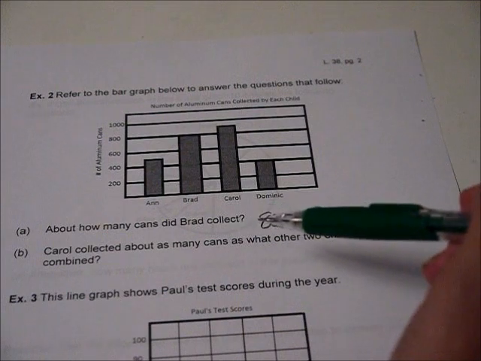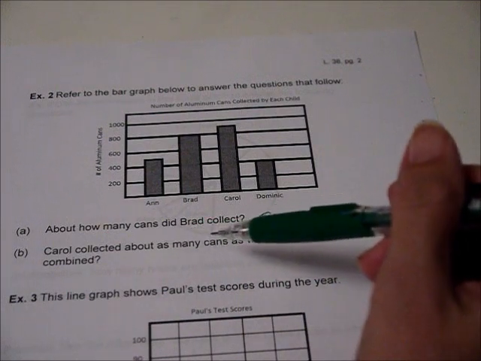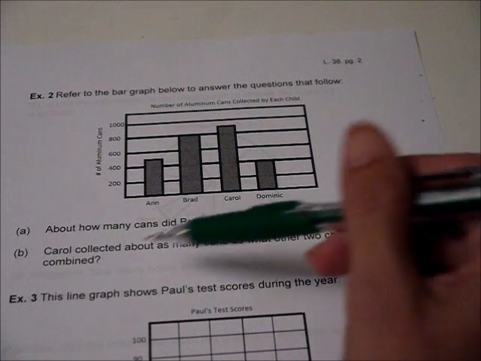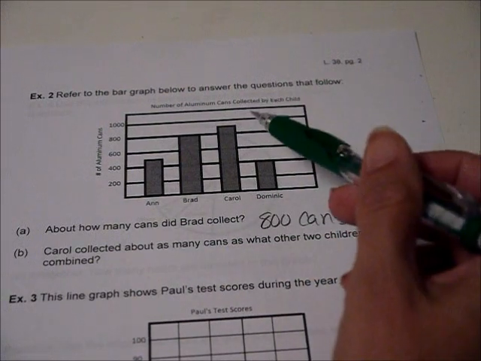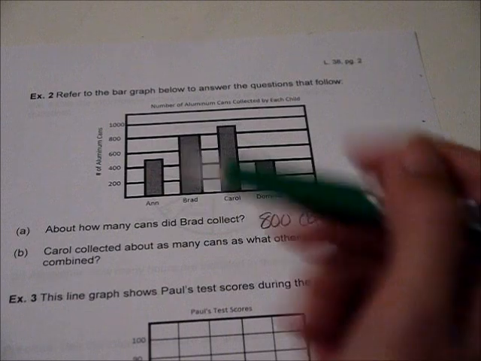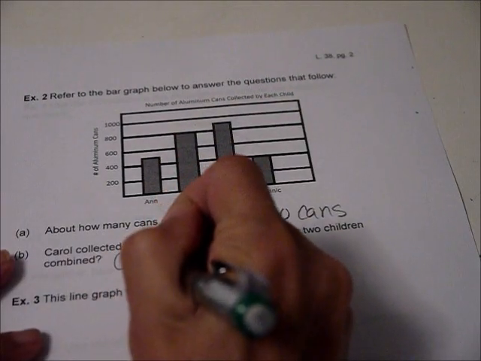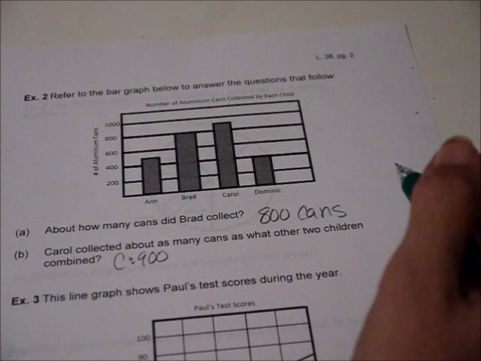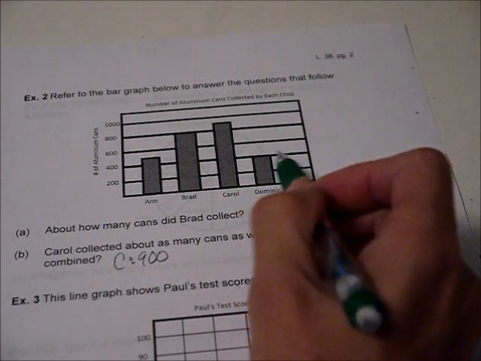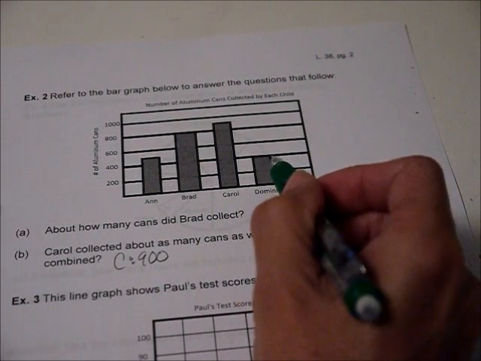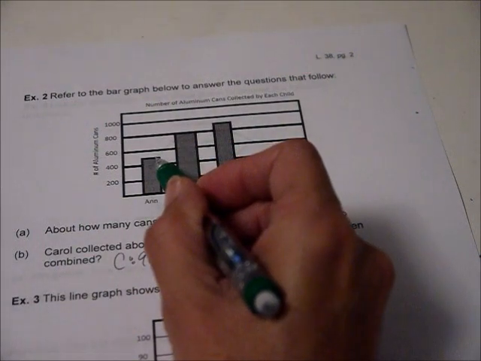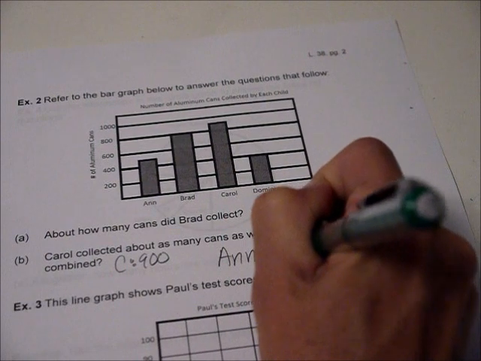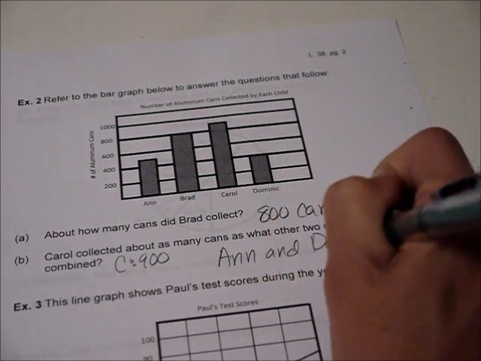Carol collected about as many cans as what other 2 children combined. So if Carol got 900, you can even write it just to keep track. What 2 people together made about 900? Well, Dominic is 400, Anne did 500, so together we would say Anne and Dominic.